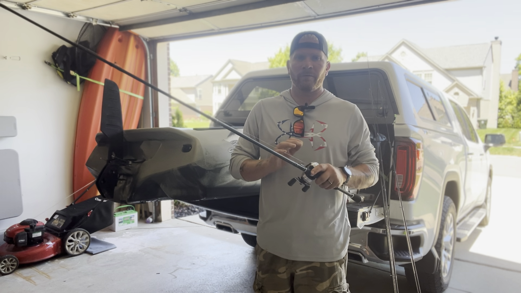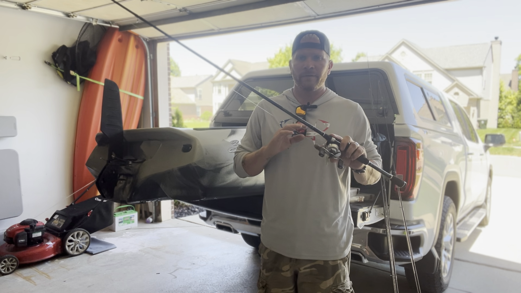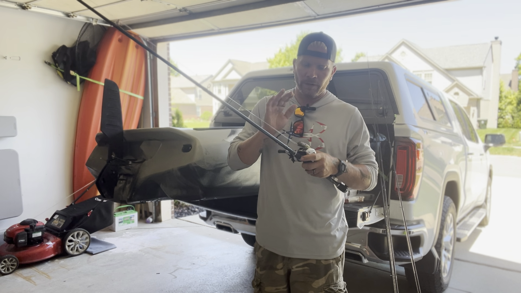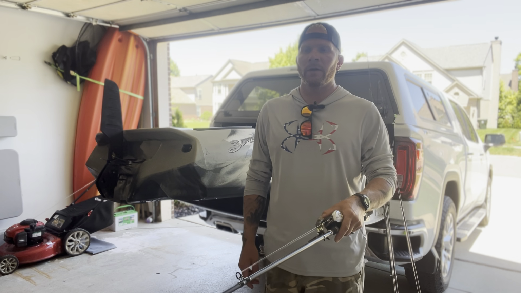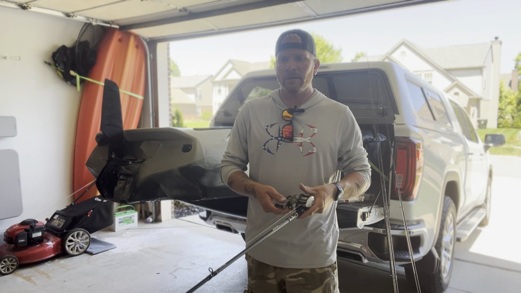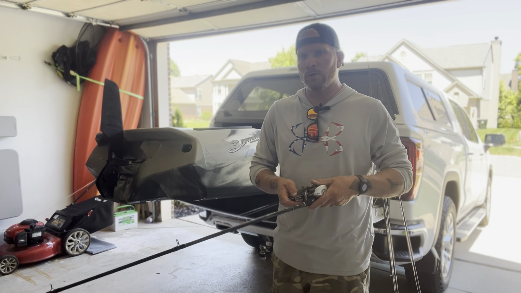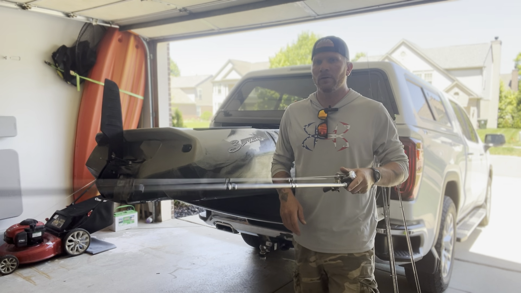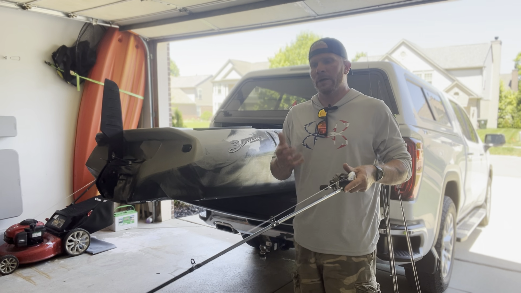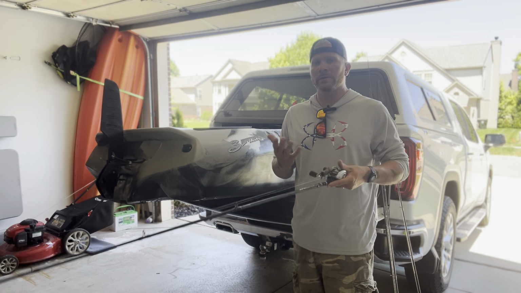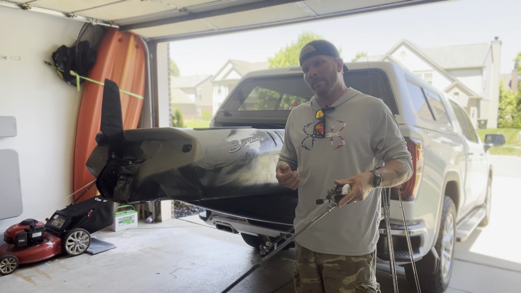Green pumpkin with purple flake. You don't need any other color. It's the best color for smallmouth. Green pumpkin, purple flake. Remember that. But all you do with this, launch it out there, and it's almost like finesse. You can swim it on the bottom, but I like to pop it, reel a little bit, make sure it's on the bottom, and just snap it back, almost like a jerk bait, okay? But it's got to be on the bottom.